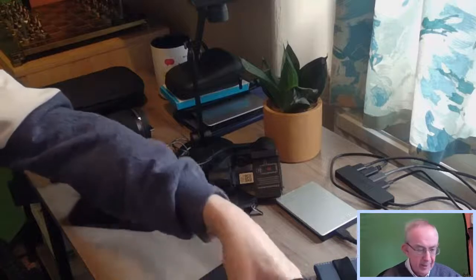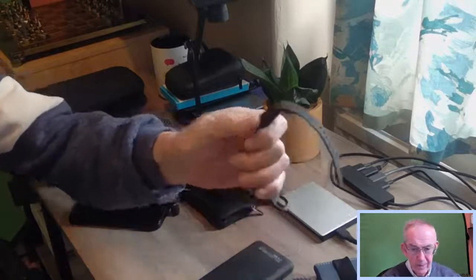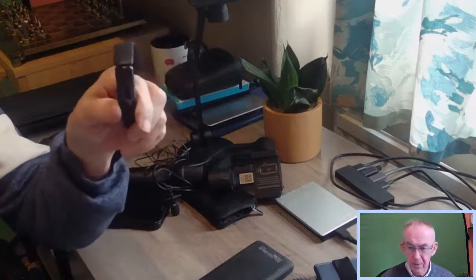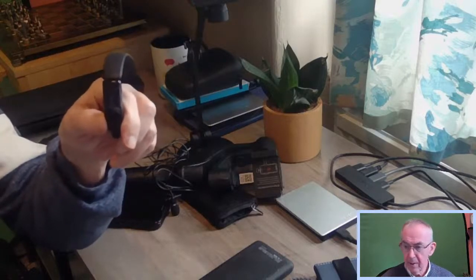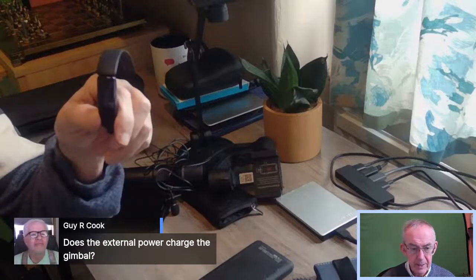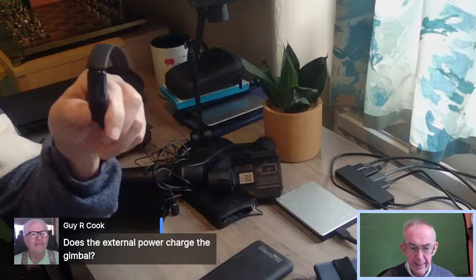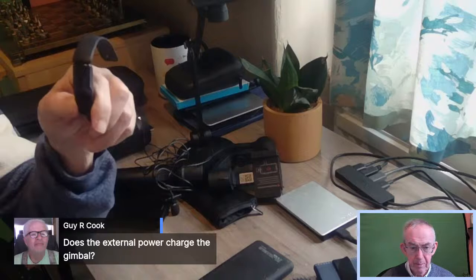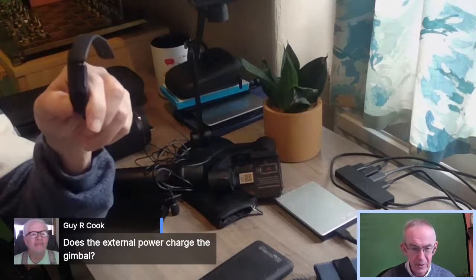So that neatly brings us on to the Fitbit. What I'm going to do is take my Fitbit off the charger and explain to you, like the click sound it made. You won't have heard it because I've got a piece of software on my microphone. And over to Guy, and Guy is saying, does the external power charge the gimbal? Yes, you can use it. You plug your cable in and you can actually use it to charge the gimbal. Good question, Guy, and hopefully a good answer too.